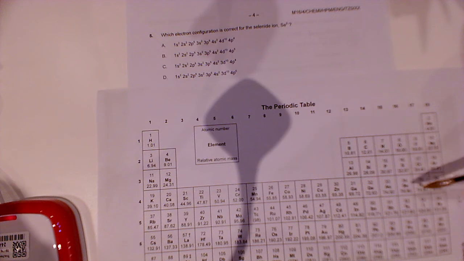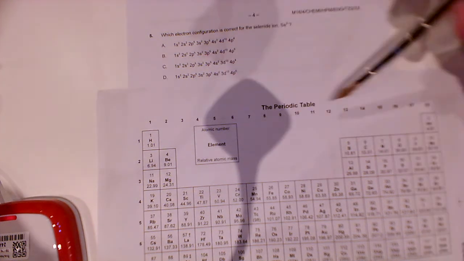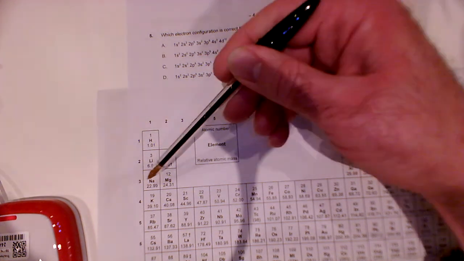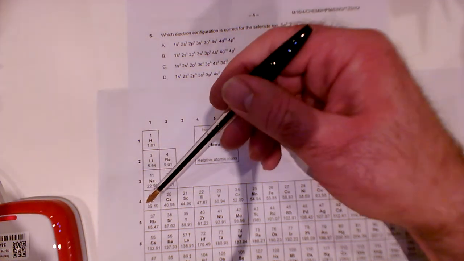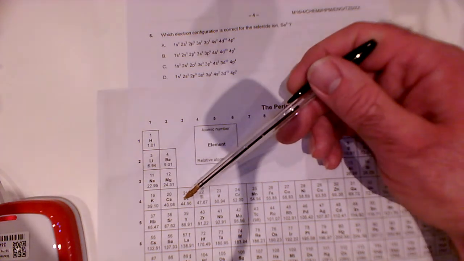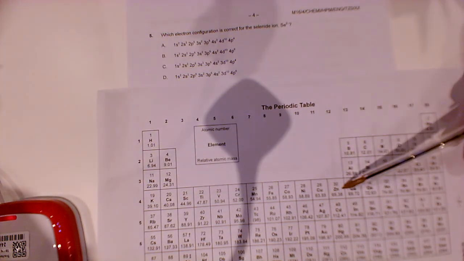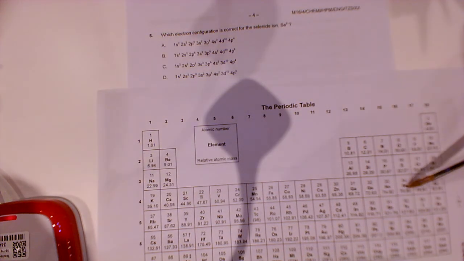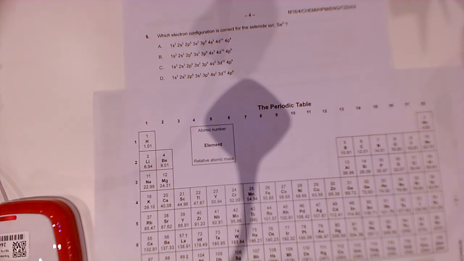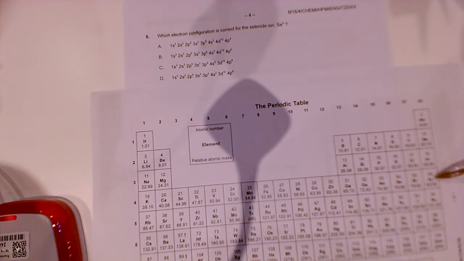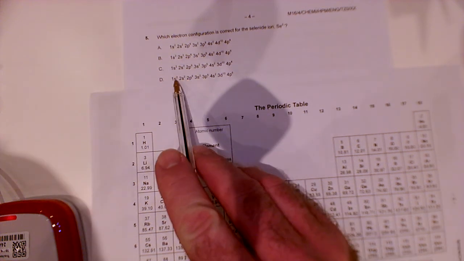Okay, number 5, which electronic configuration is correct for the selenide ion? So again, if we come and look at selenium, that's across down here. So that's going to be filling in 1s2, 2s2, 2p6, 3s2, 3p6, 4s2, then it's going to be the 3d10, and then we're across to selenide, and then it's the selenide ion, so it's gained 2 electrons. So that's going to be 4p6.